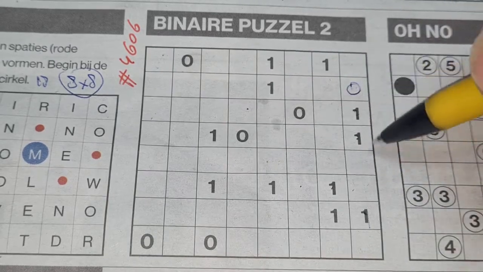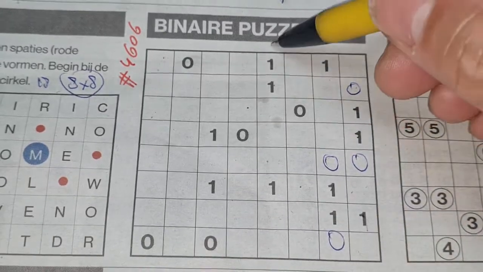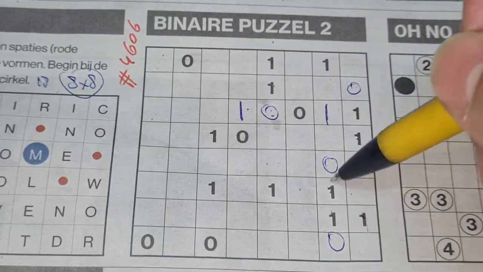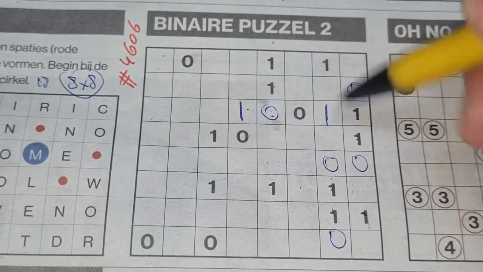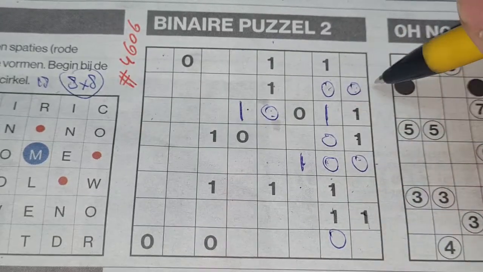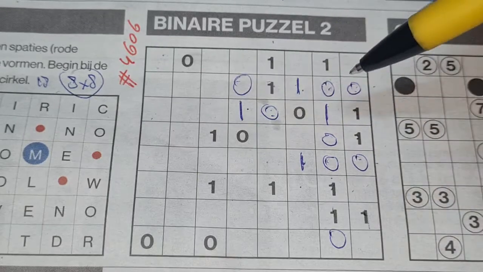Double 1, here no, there no. Double 1, here no, there no. Double 1, here no, there no. Double 0, here 1, there 1. 1, 2, 3, 4 1s, so the rest are 0s. Double 0, here 1, there 1. Double 0, here 1, there 1. Double 1, here no, there no.